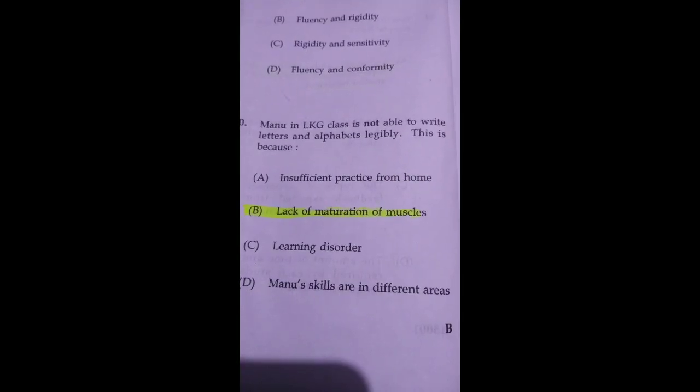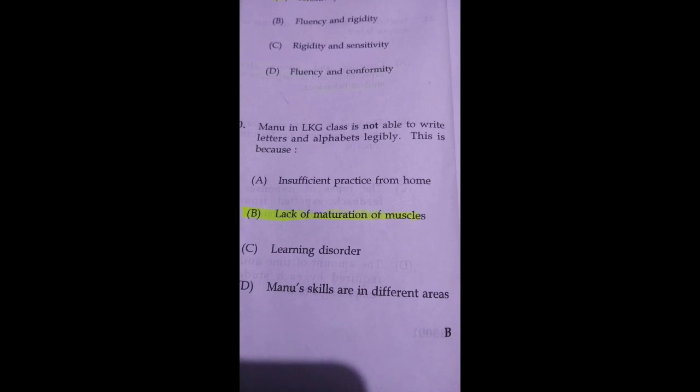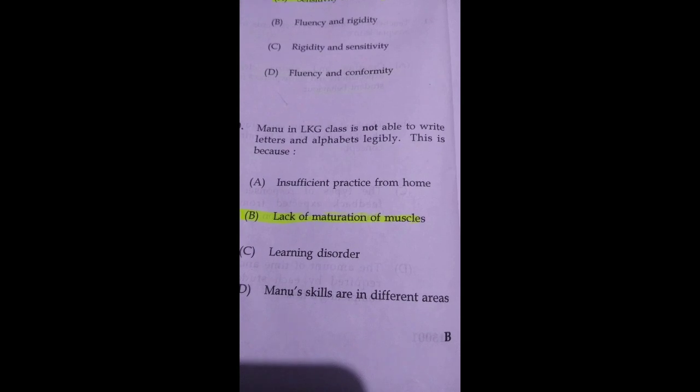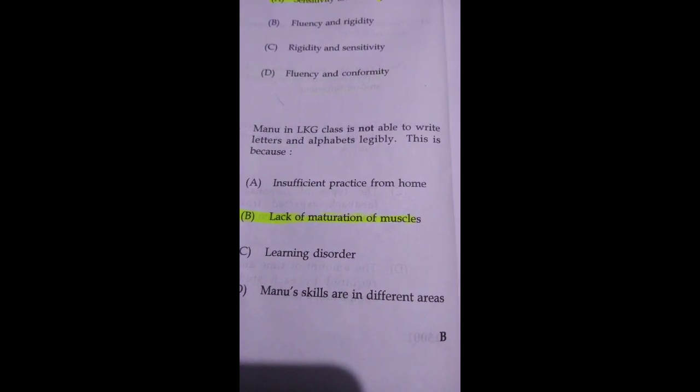Manu in LKG class is not able to write letters, alphabets legibly. This is because of insufficient practice from home, lack of maturation of the muscles, learning disorder. Manu's skills are in different areas. Correct answer is lack of maturation of the muscles.